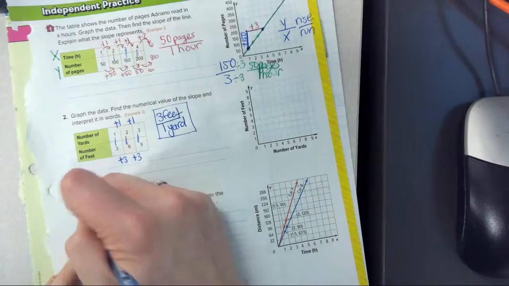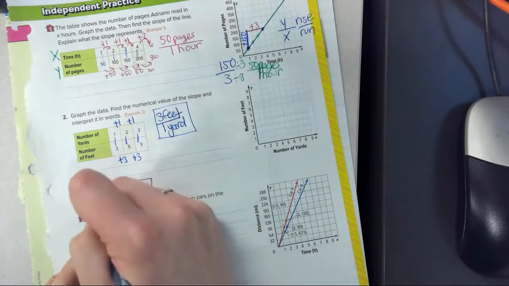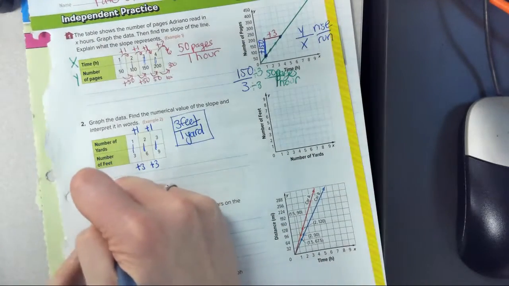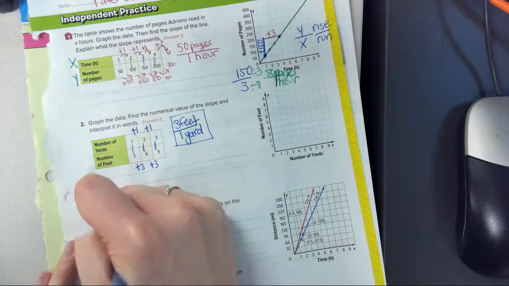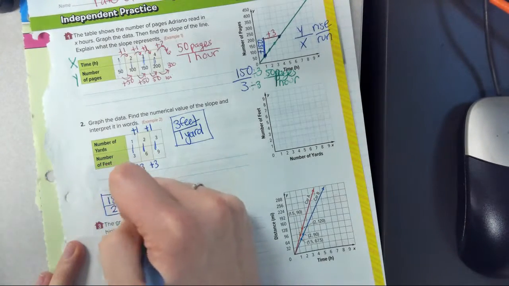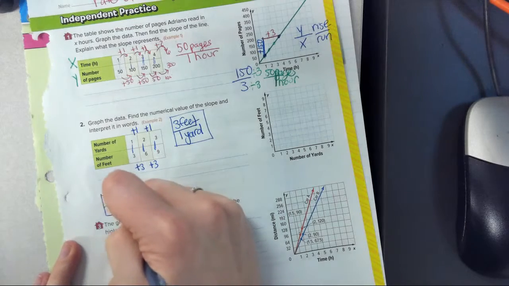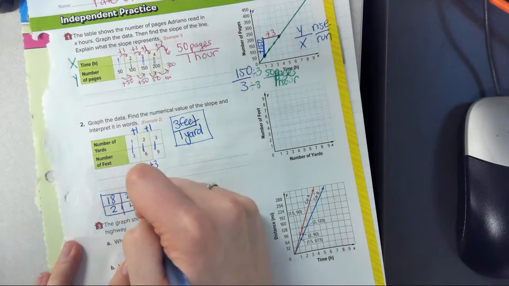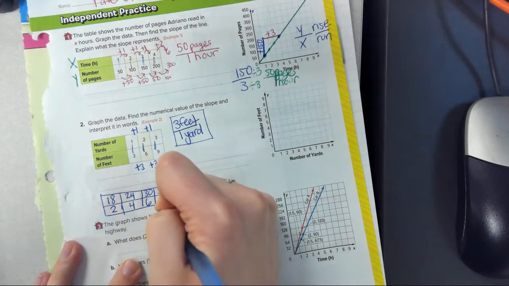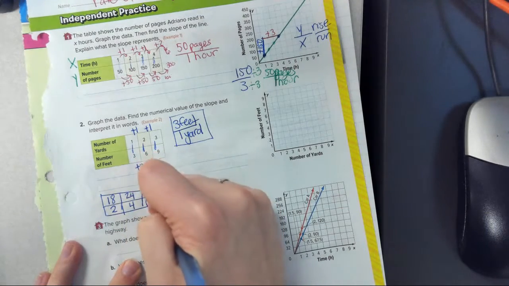You might get a table sometimes that looks like this, and say maybe we have 18 and 2, and then 24 and 4, and then 30 and 6, and then 36 and 8.